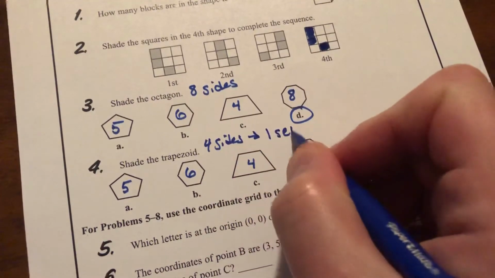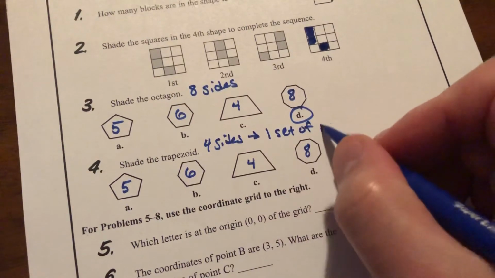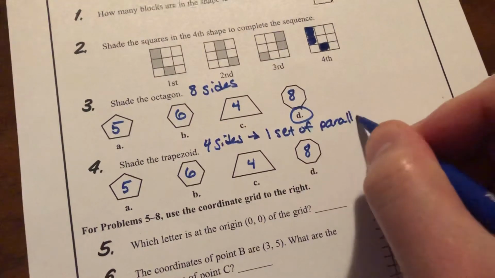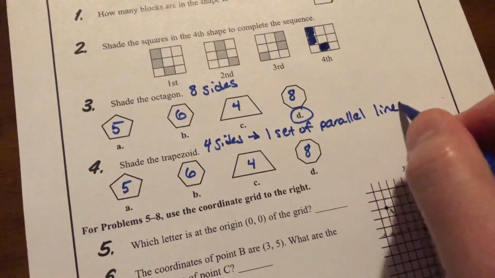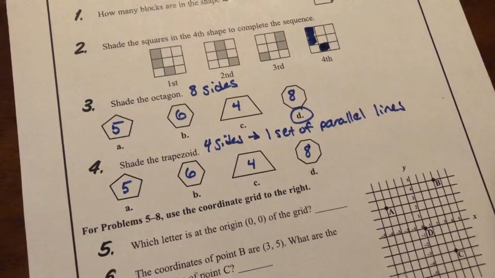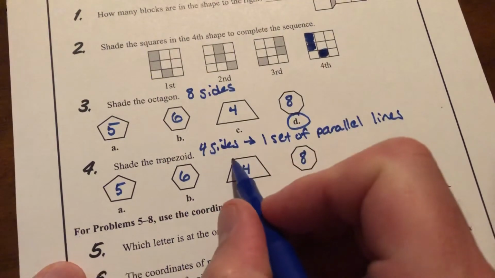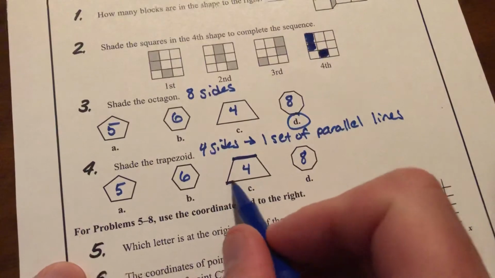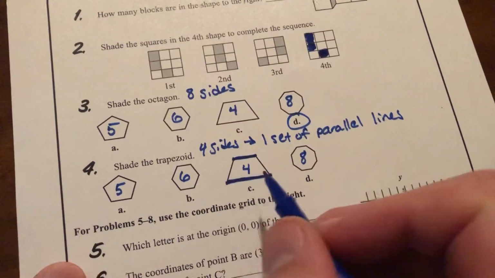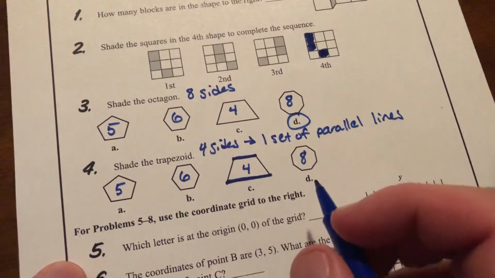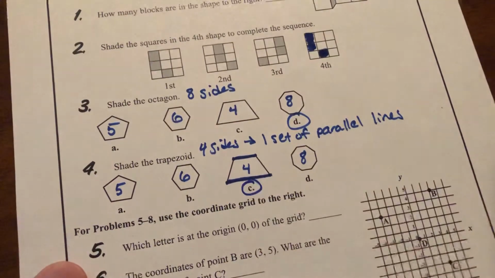with 1 set of parallel lines. Remember, parallel lines are 2 lines that never connect because they're going in the same direction. So this line up here and this line here are parallel because they're never going to touch each other. So C would be the trapezoid.